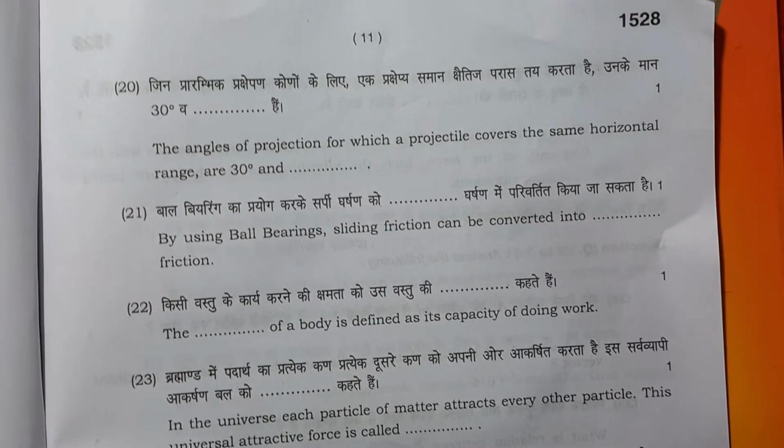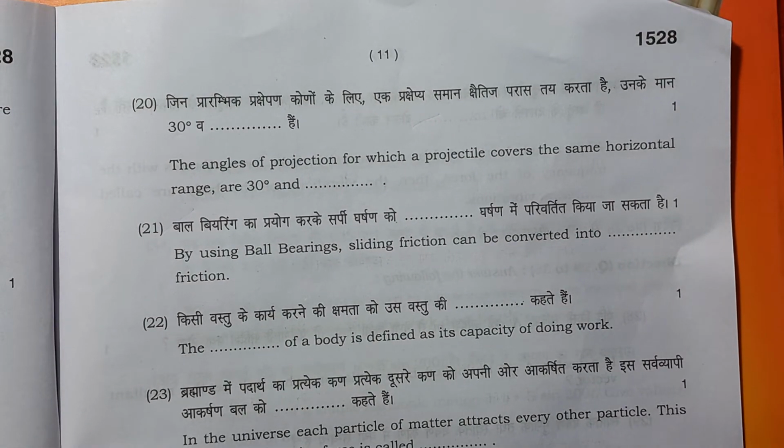Now next question, the angles of projection for which a projectile covers the same horizontal range are 30 and what will be?